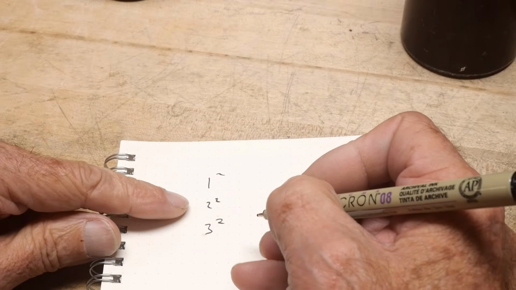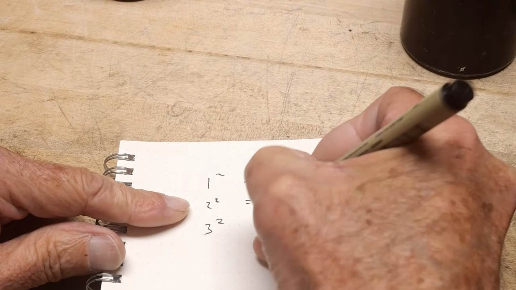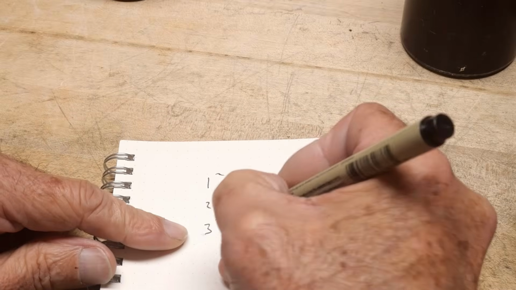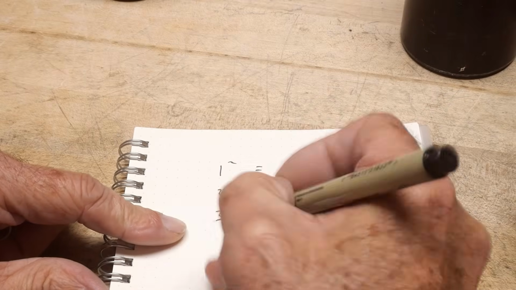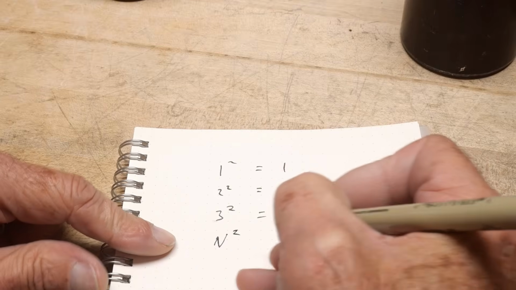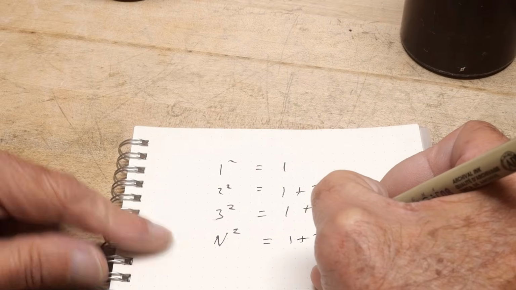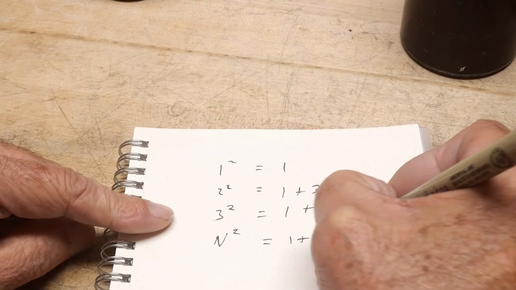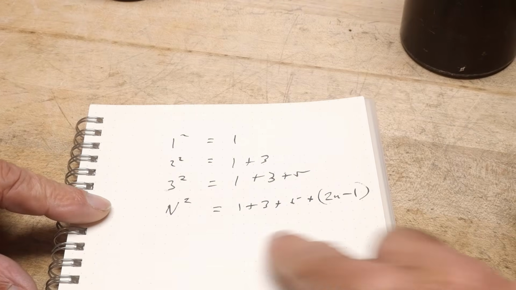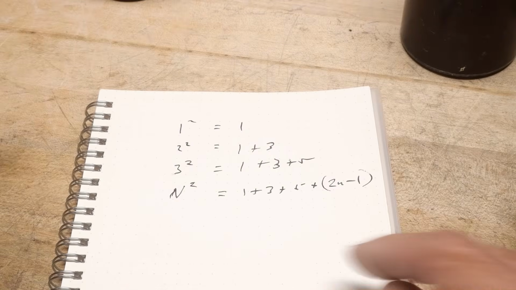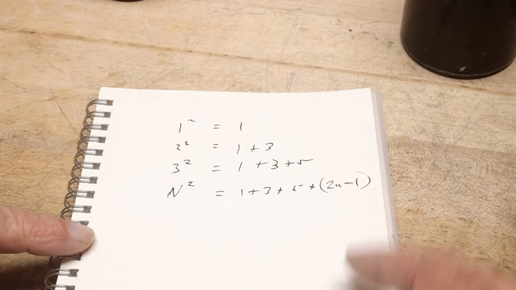if you look at these numbers, you actually know that this is 1 and this is 4, but it's actually 1 plus 3. And this is 1 plus 3 plus 5. And so if you take a number and you square it, it's actually a series. It's 1 plus 3, it's all the odd numbers, 1 plus 3 plus 5 plus up to 2n minus 1, okay? So this is a strange fact, okay? A square is all the odd numbers added together, okay?